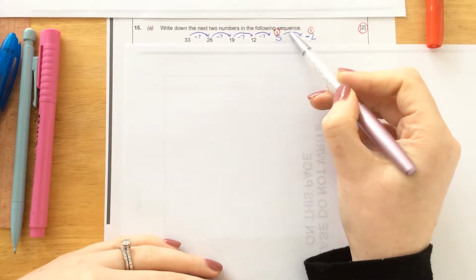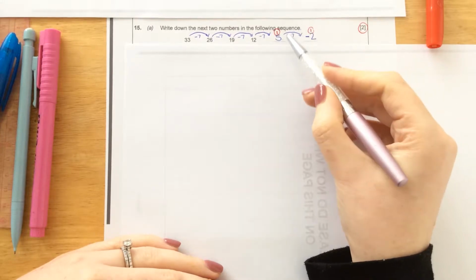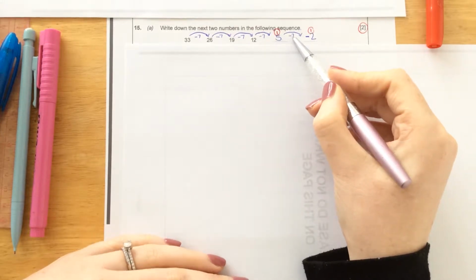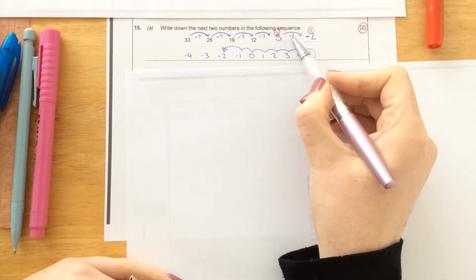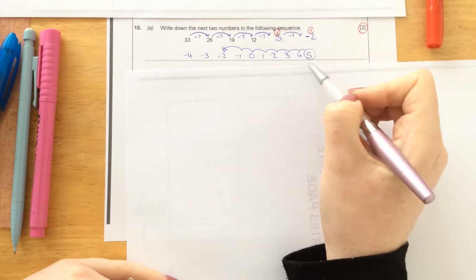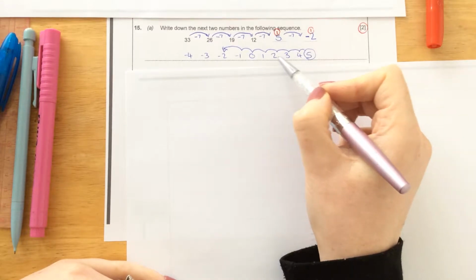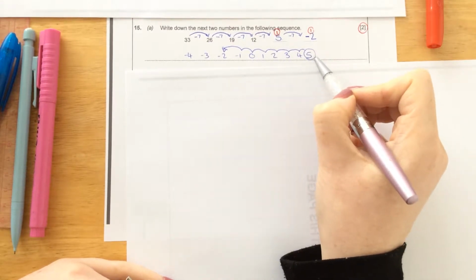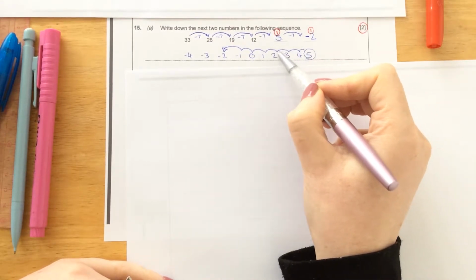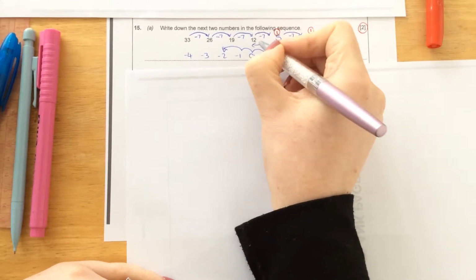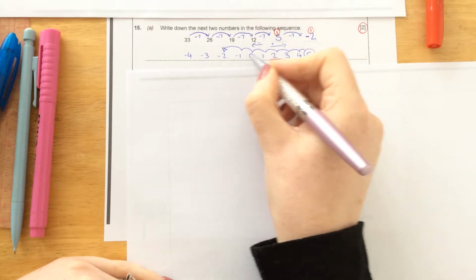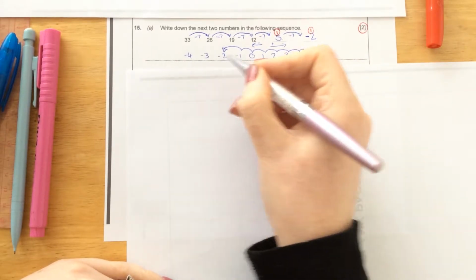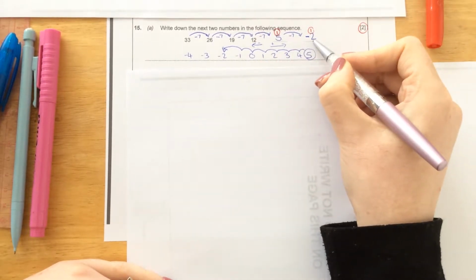I then have to take away 7 to get to my second gap. So 5, take away 7. If you have to do a number line, because we know that this is bigger, so that's going to take us into negative numbers, then you can. A short number line will take you a couple of seconds. 5, counting down. When we take away, we go left. If we add, we go right. So going left 7 takes us to -2. So that gap is -2.